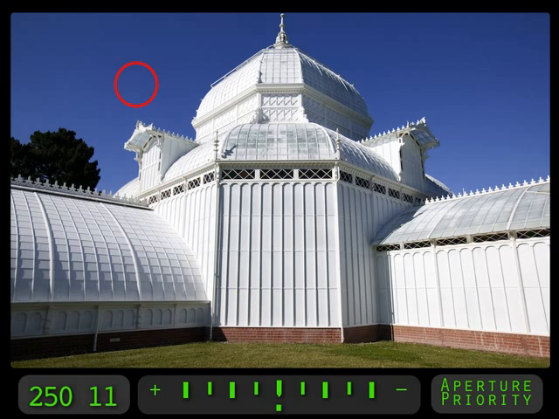So really we want our exposure to be 1/250th at f11, but when we go to check the highlight, it suddenly jumps up to 1,000th at f11. And the reason it's doing this is because aperture priority is designed to always give you a good exposure, and so it's going to change on the fly. It's now seeing this very bright area and thinking, gosh, this is quite bright.